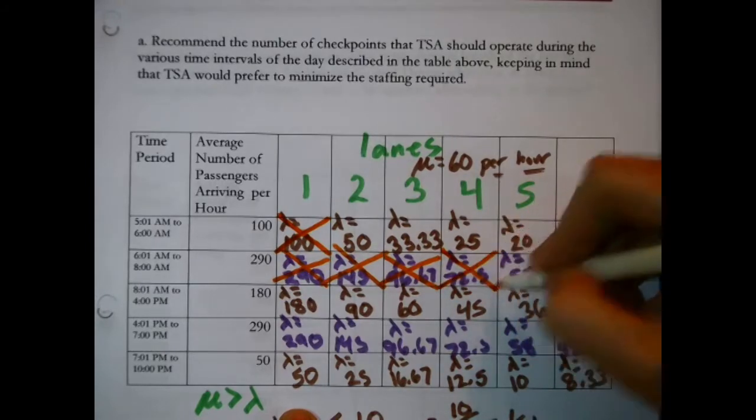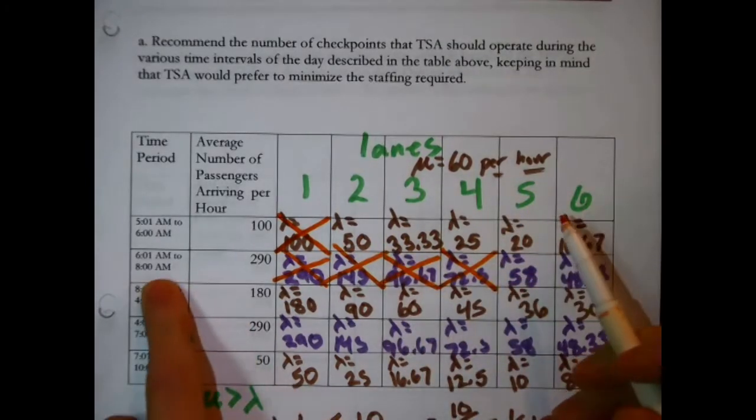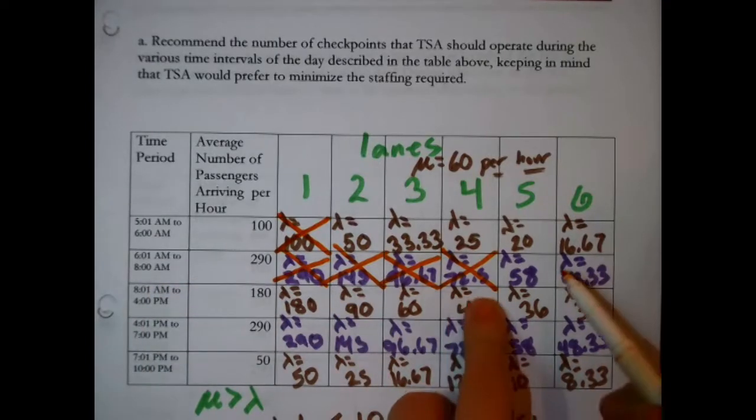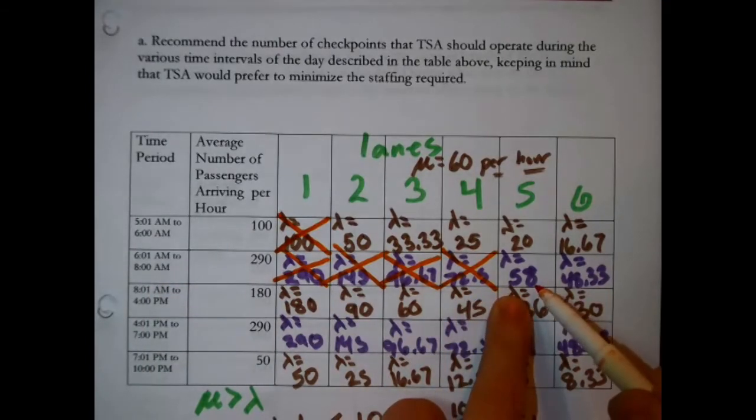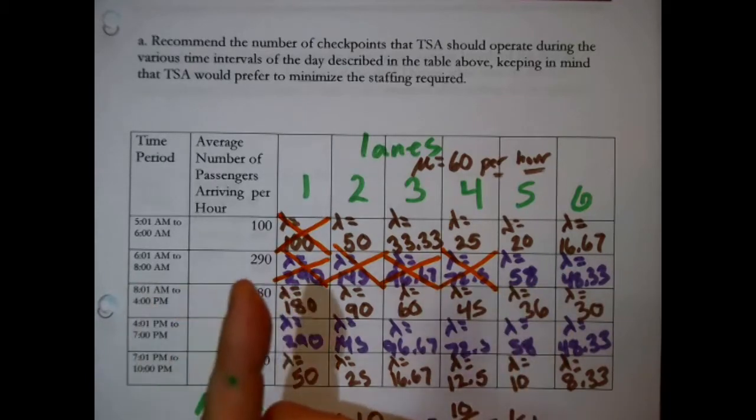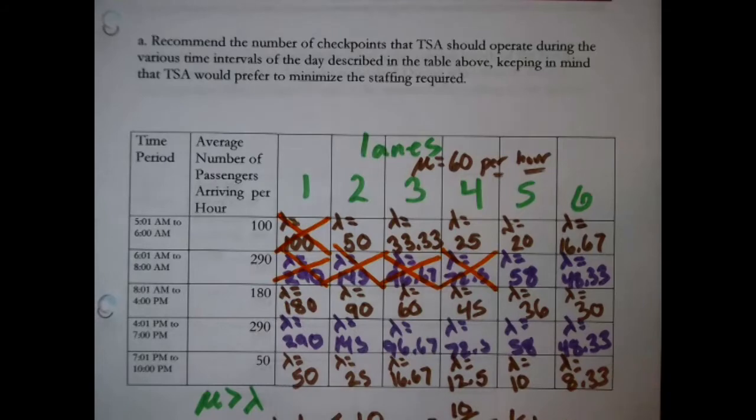In the case of the busy period from 6 a.m. to 8 a.m., we don't get into a situation that might work, maybe, we just don't know what the delay is, until you've opened at least 5 lanes. So we know that we don't have to start working until right there.